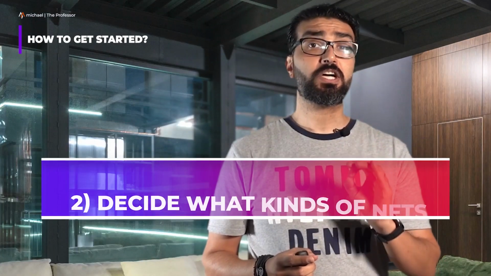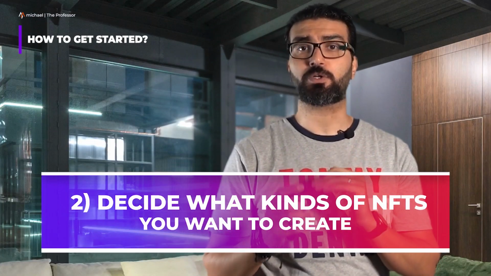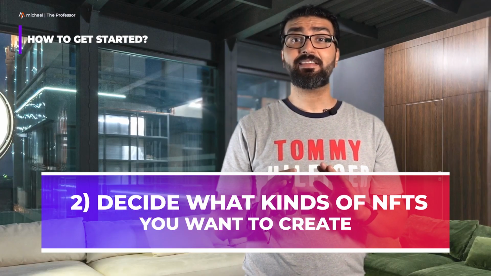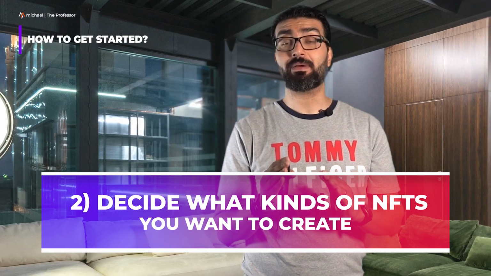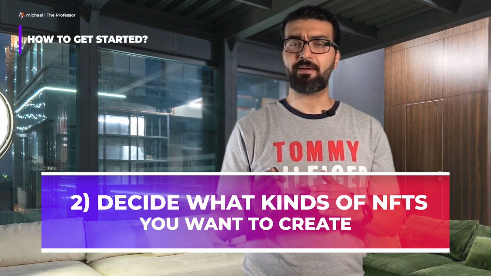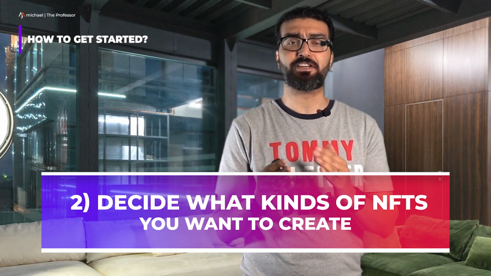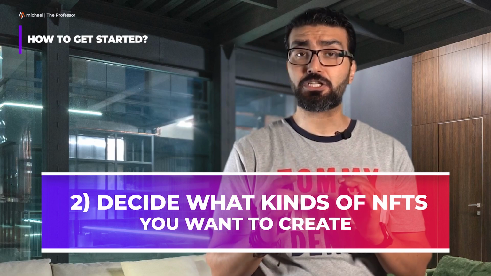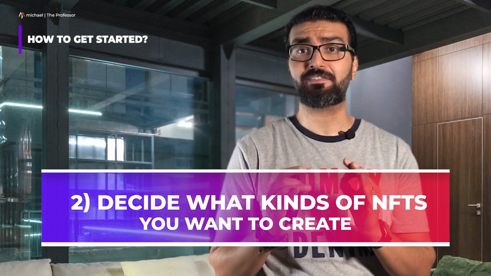Number 2, decide what kinds of NFTs you want to create. Theoretically, anything that can be digitally stored on the web can be made into an NFT. Images, music, sounds, and even videos. If you can give it a digital home, you can mint an NFT for it.